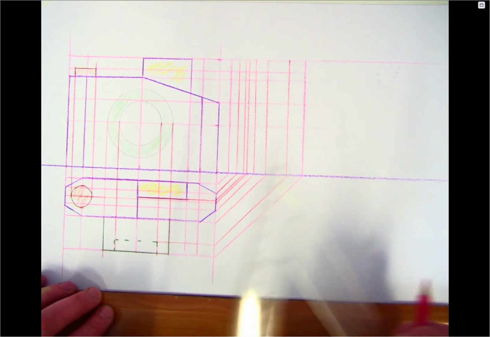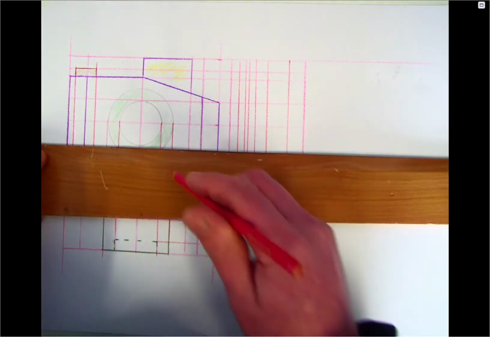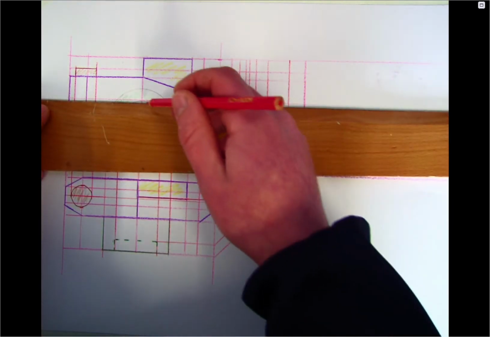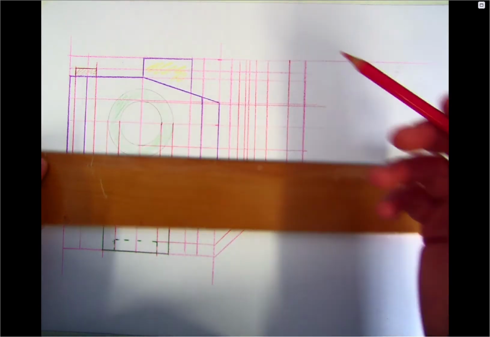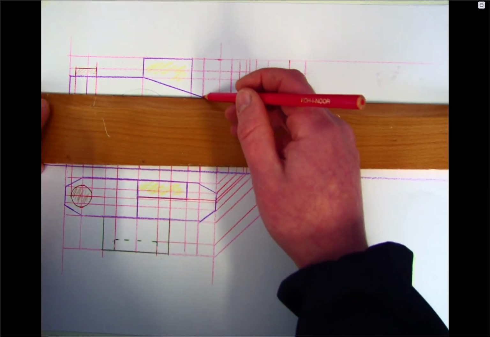Okay, so I think that's all the edges, and if I look from here, I'll also have an edge from here, and an edge from here, and I think on this edge here may be necessary as well.